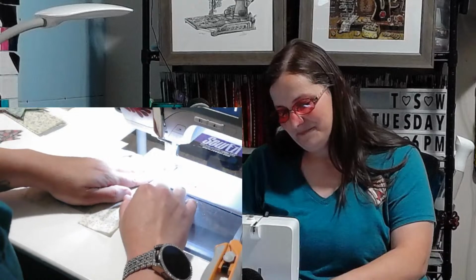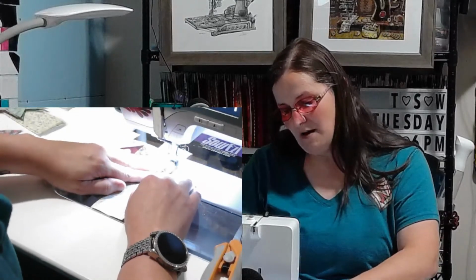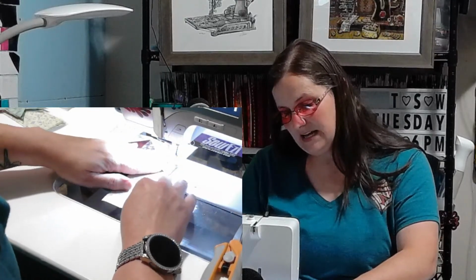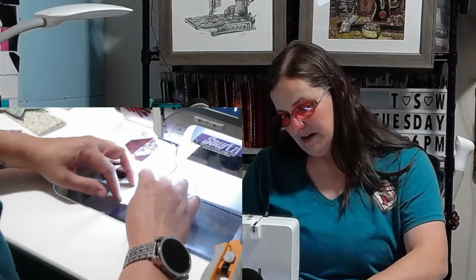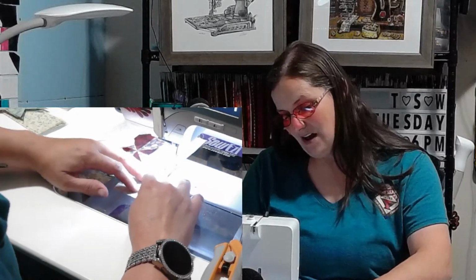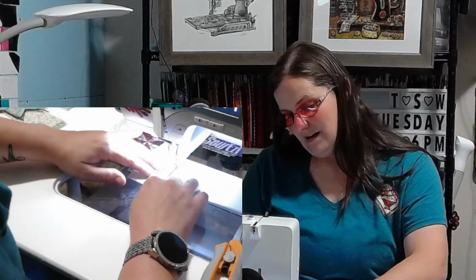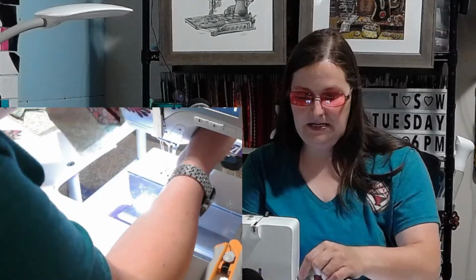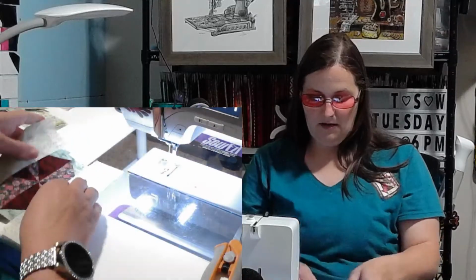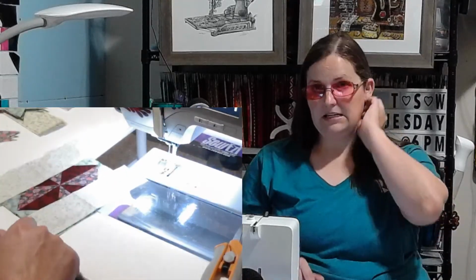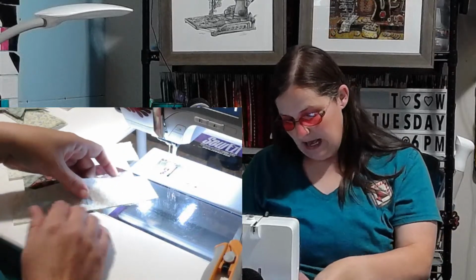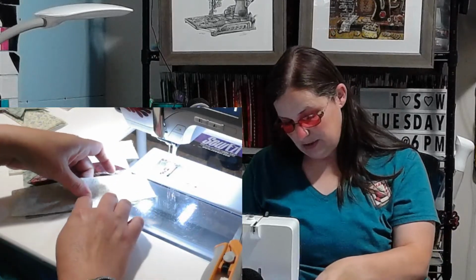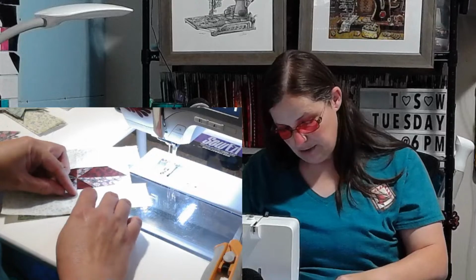All right. So we're just going to trim off the extra. Again, this is a test block so that I could figure out exactly what I did and did not need. So that's what we're going with. And if the block really needed to be 6.5 inches, or these pieces needed to be 6.5 inches, then I can trim these to that without too much fuss.